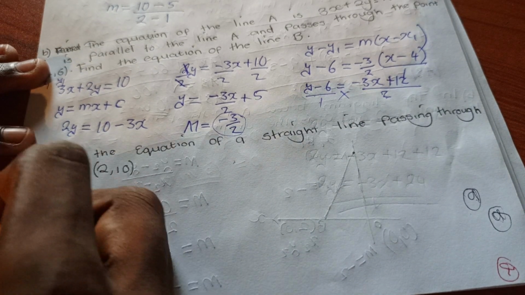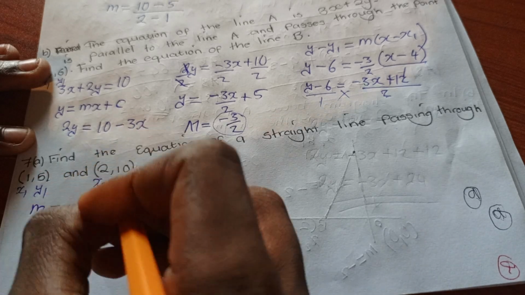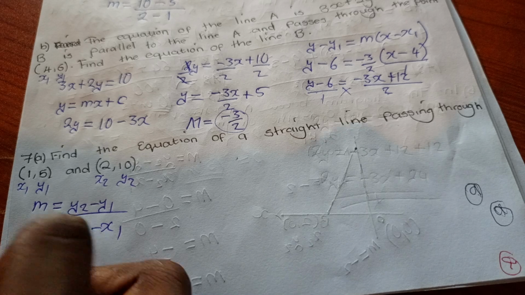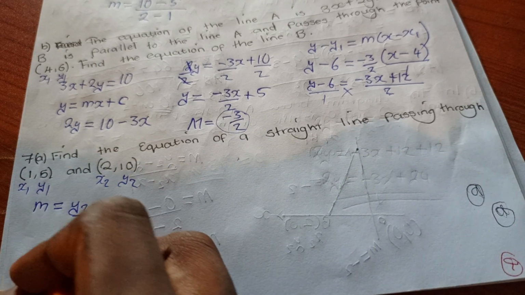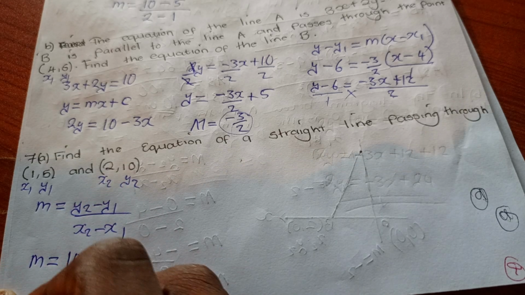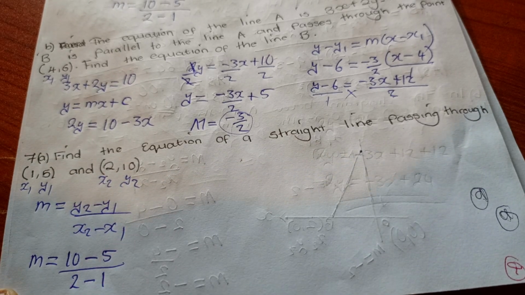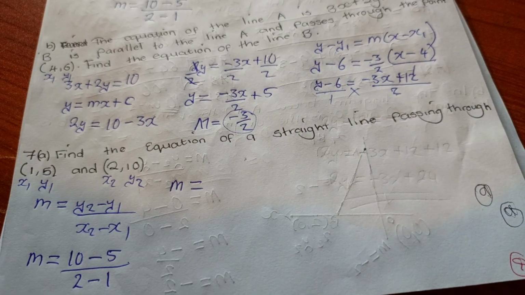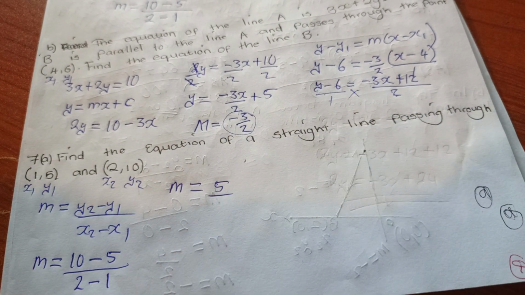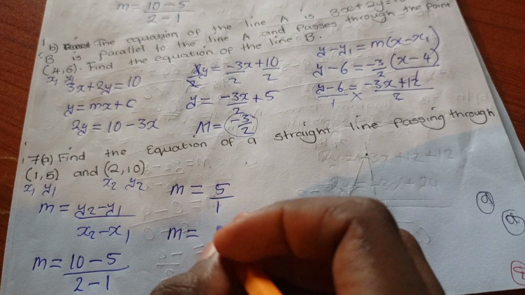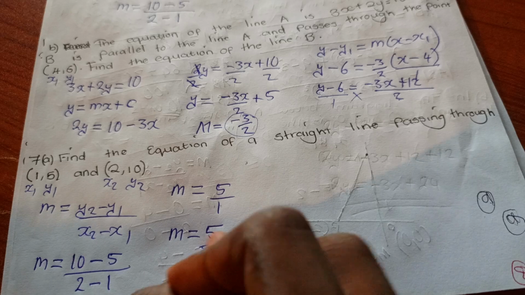This will be x1, y1, x2, y2. Then we can replace. So m is equal to y2 is 10 minus y1 is 5, over x2 is 2 minus x1, that's 1. So m will be equal to 10 minus 5, that's 5, over 2 minus 1, that's 1. So m is equal to 1 into 5, that's 5. So we have our gradient.